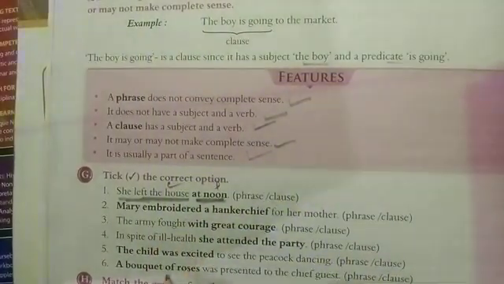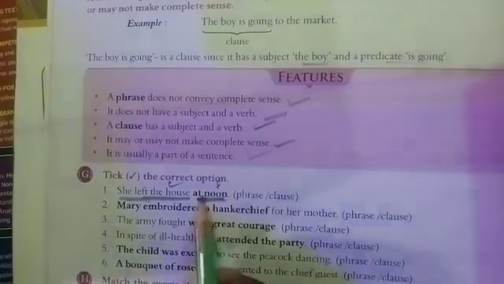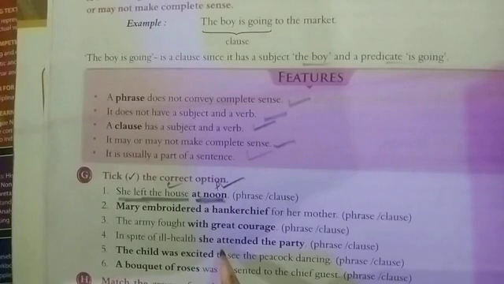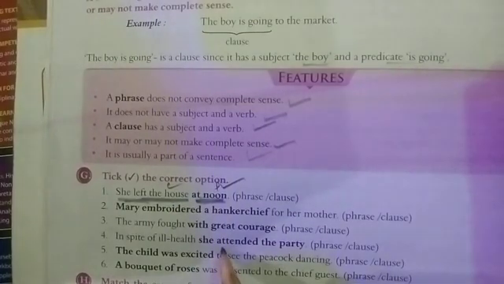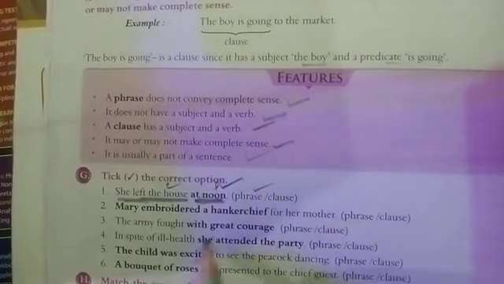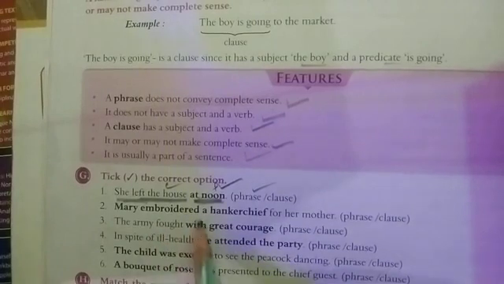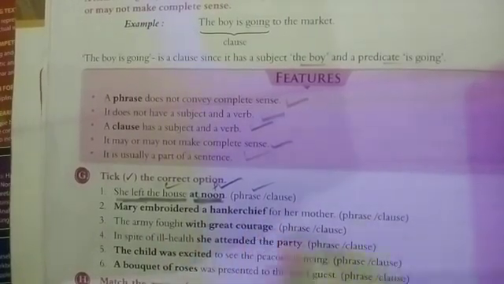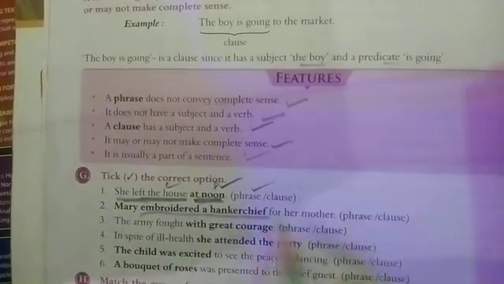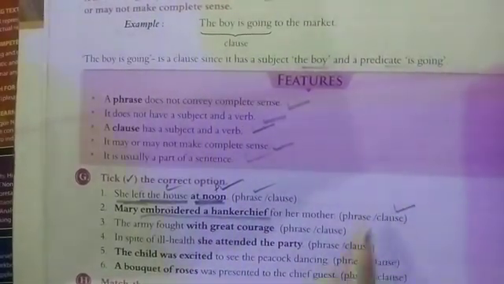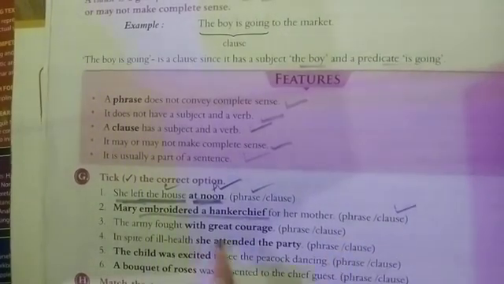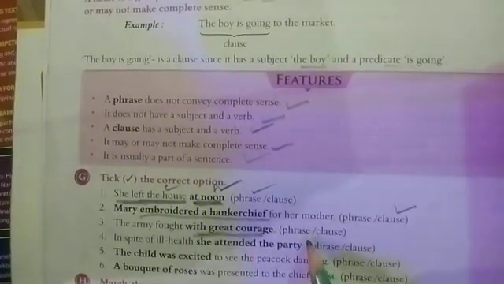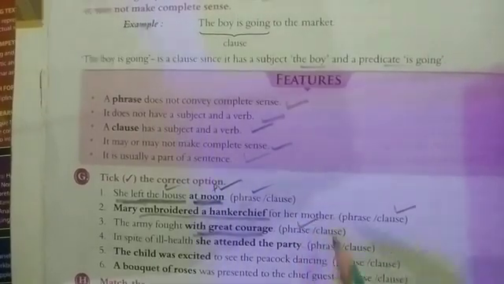Mary, and actually the bold part you have to do only. This one you have to tick, and afternoon at noon is the phrase, and Mary embroidered a handkerchief. And this part is actually clause, because subject verb is there. And with great courage, with no subject and no verb, that is phrase only.